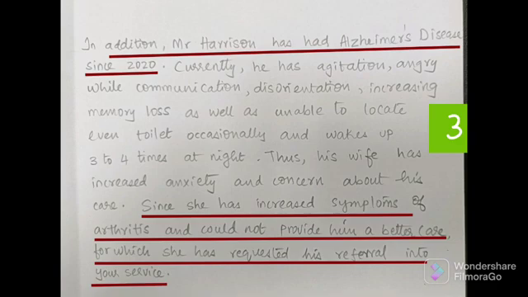Thus, his wife has increased anxiety and concern about his care. Since she has increased symptoms of arthritis and could not provide him better care, she has requested his referral into your service, because this is a request from his wife, not from our side. That's why we are writing, since she has increased symptoms of arthritis and could not provide better care for him, she has requested his referral into your service.